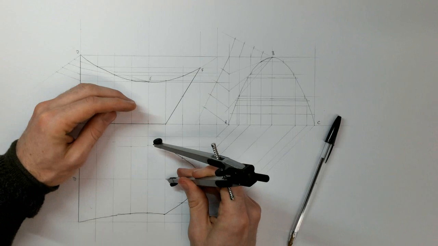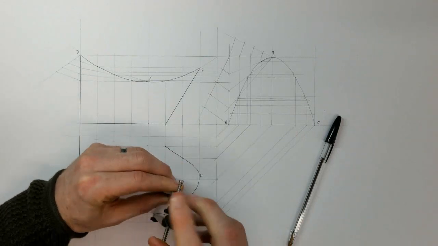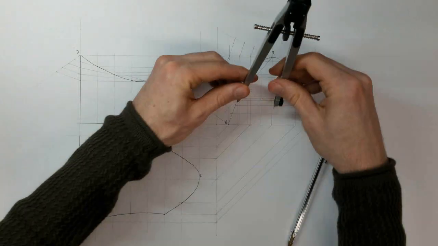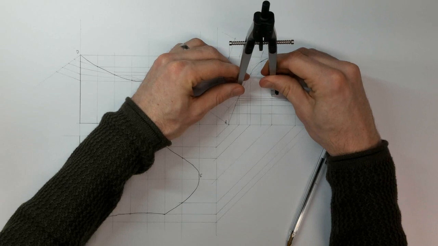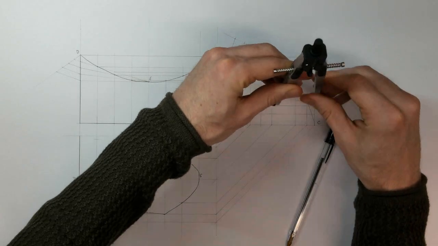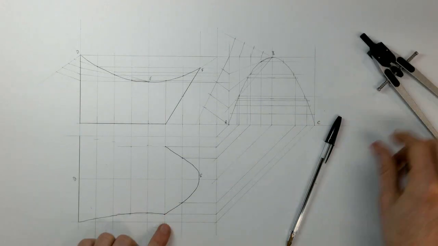Something not quite right with that. See, let's go a lot further out. So that mistake there.